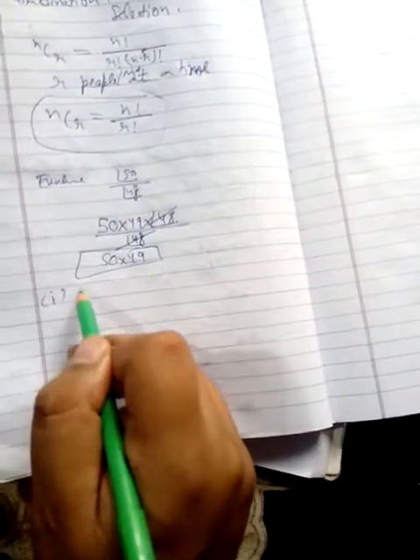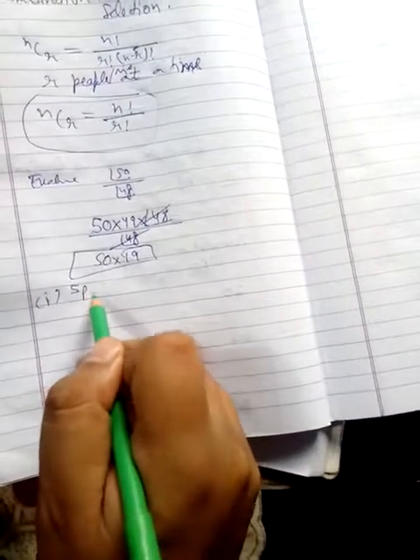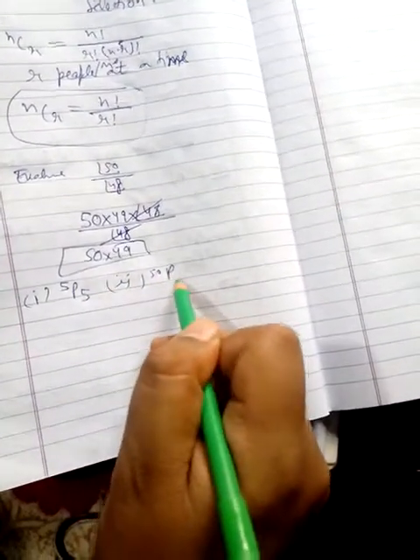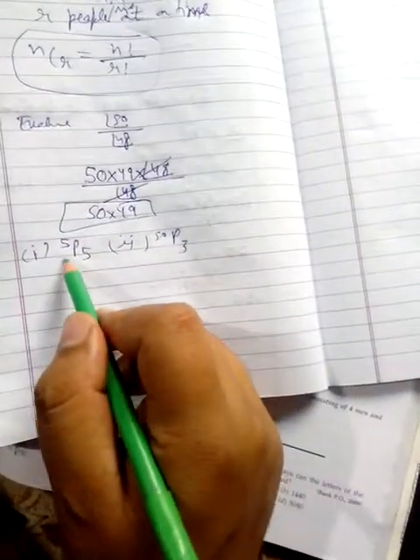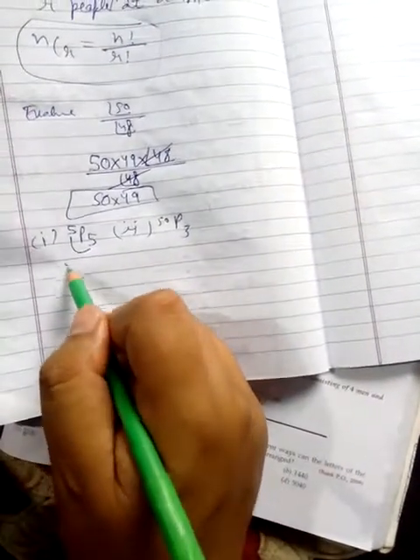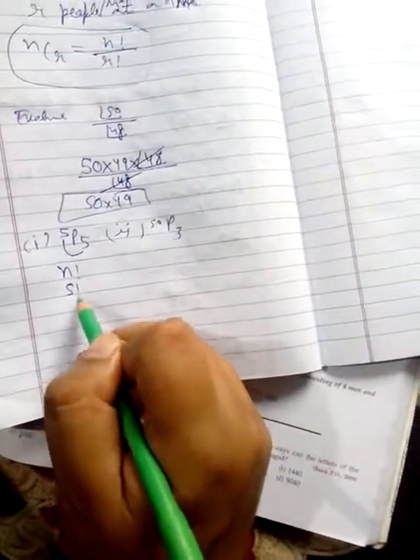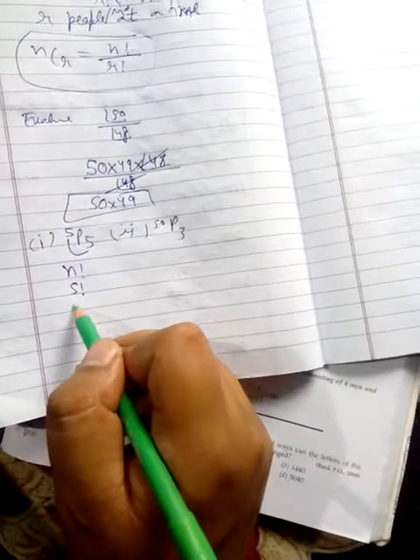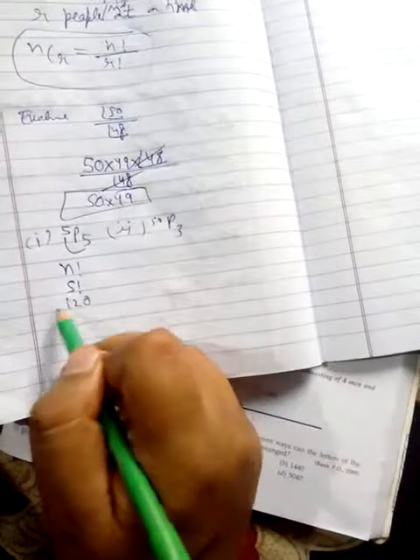Now the second problem consists of two parts, 5P5 and 50P3. As we have seen, if n and r are equal, then the formula is n factorial, that means 5 factorial, and that means 120 is the answer.